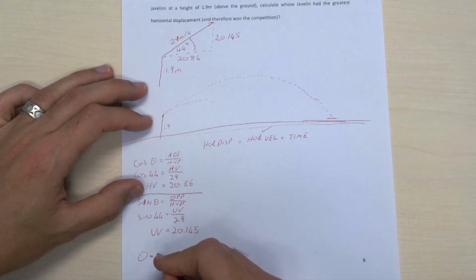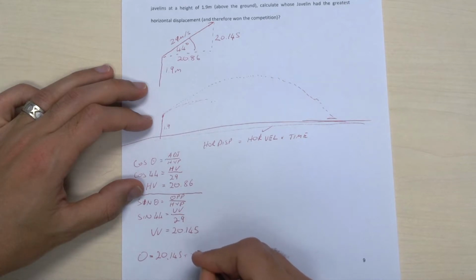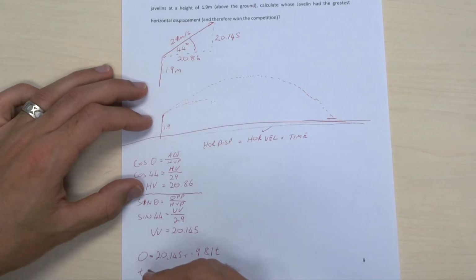Final velocity is 0 going upwards, the initial velocity going up is 20.145, the acceleration is 9.81, multiplied by time. We work out the algebra, and time up is going to be equal to 2.05 seconds.